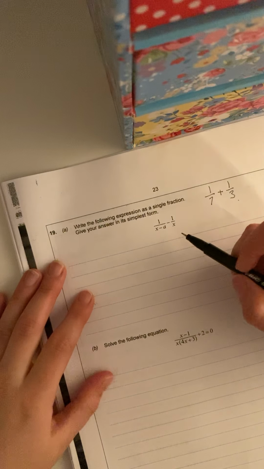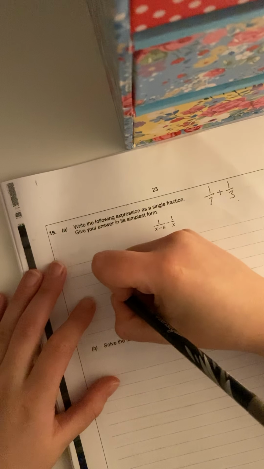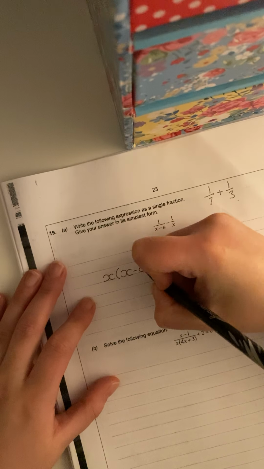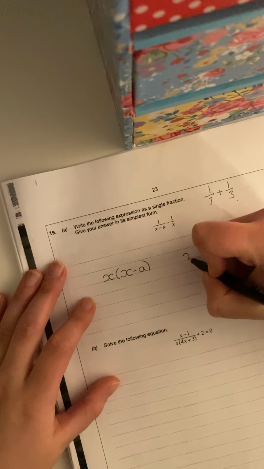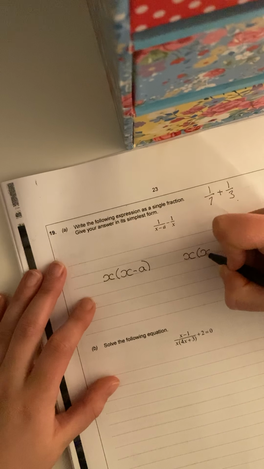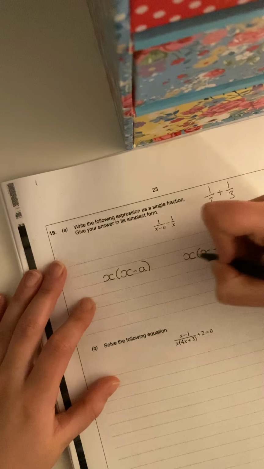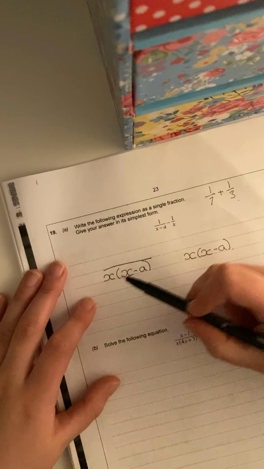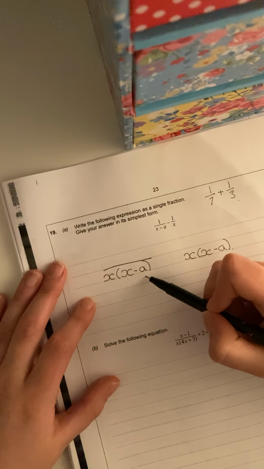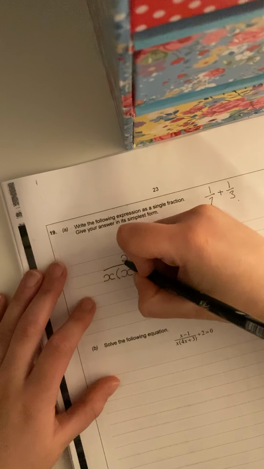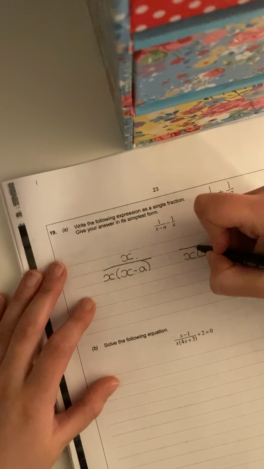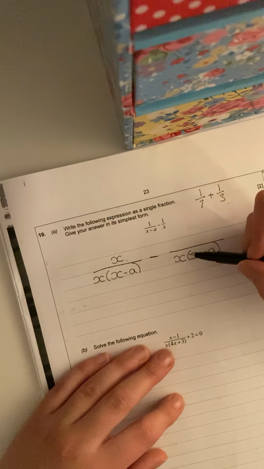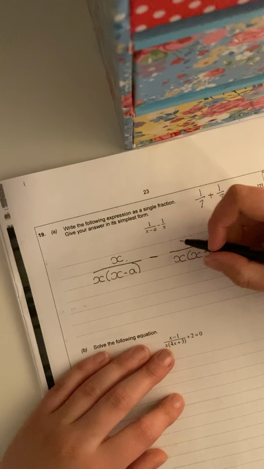So I'm going to make both denominators x minus a for both of them. For this one here, I have multiplied this fraction by x to give it this denominator, so I need to do the same to the numerator. And I'm subtracting the other fraction, which is being multiplied by x minus a, so I need to do the same to the numerator.